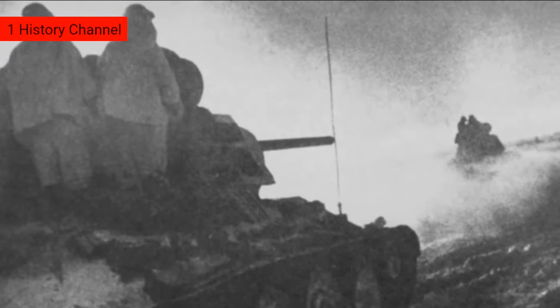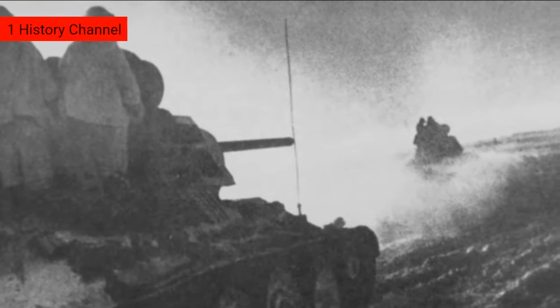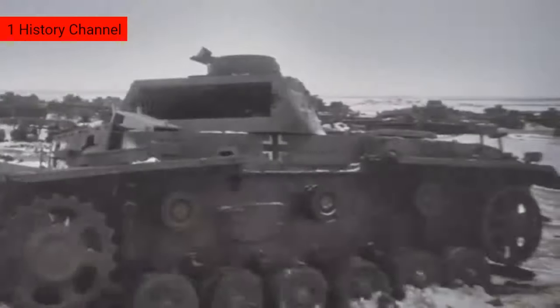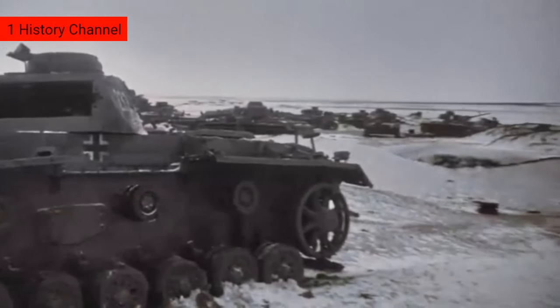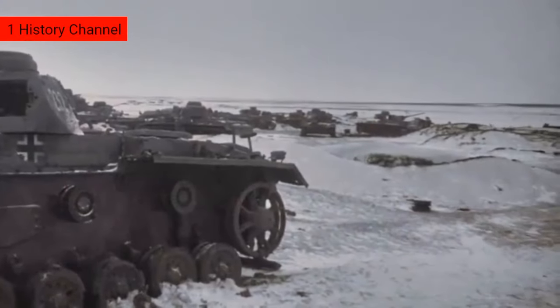The pocket contained 4 infantry corps, a panzer corps belonging to the 4th Panzer and 6th Armies, and surviving elements of 2 Romanian divisions, a Croatian infantry regiment, and other specialist units. Trapped equipment included around 100 tanks, 2,000 artillery pieces and mortars, and 10,000 trucks.